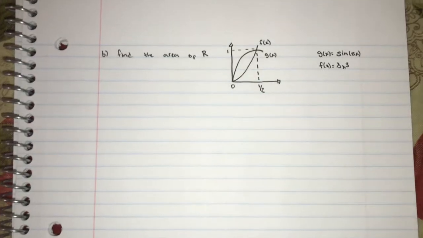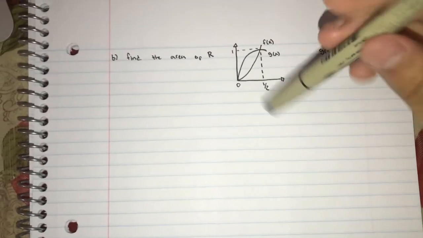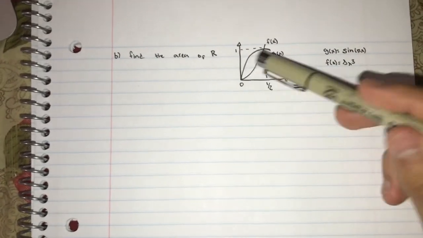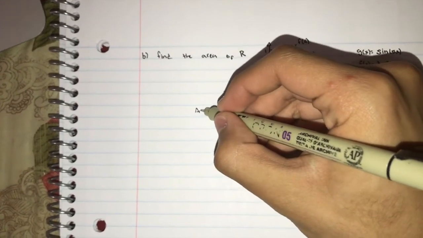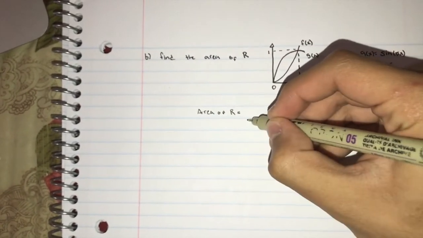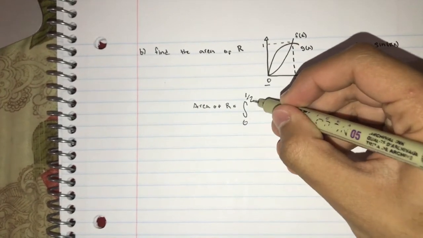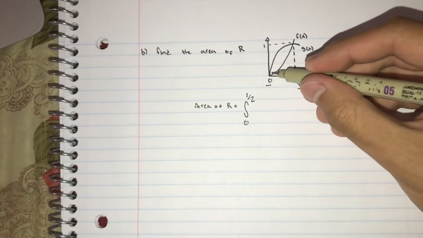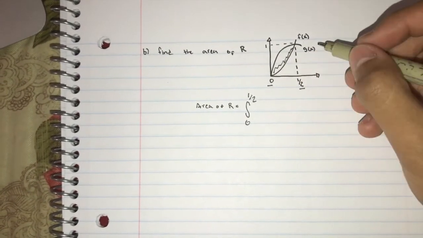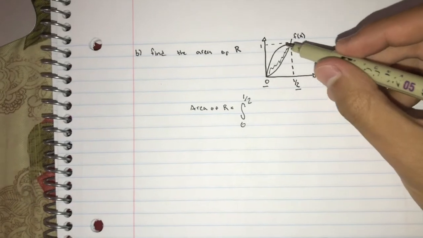Now moving on to the second part, which is part B, we will be finding the area of R. And so when we are given this, we're trying to use the method of integrals. We'd be finding the area of R equals the integral from 0 to 1/2. In this, we're trying to find this section, and it's stated to be top minus bottom.